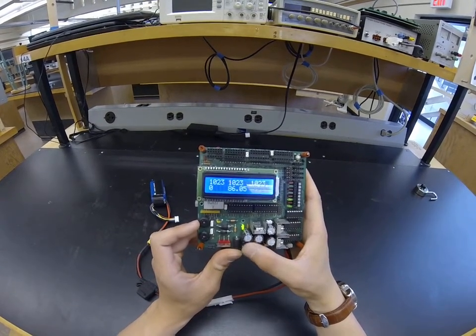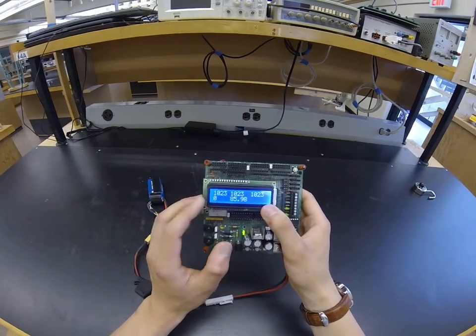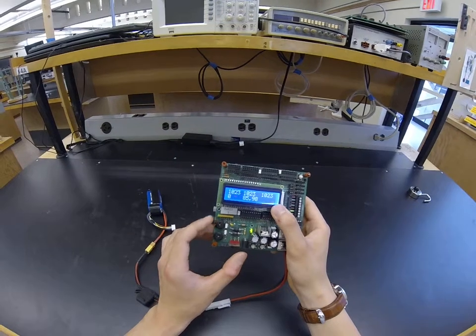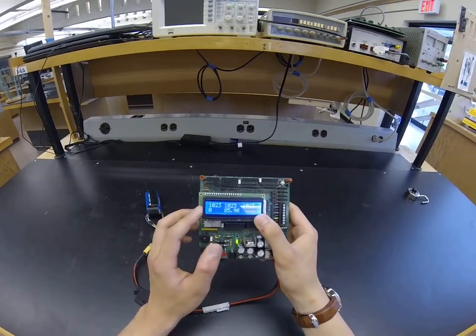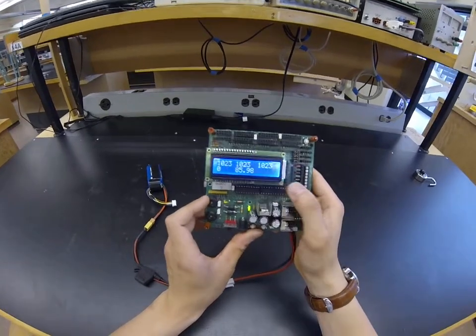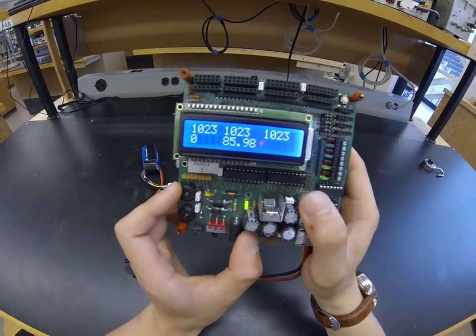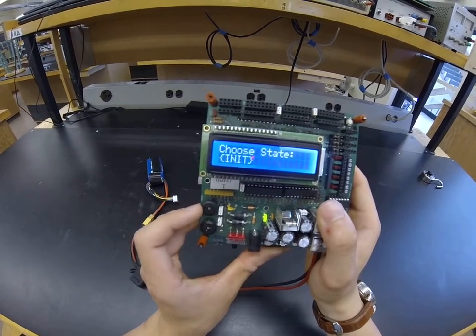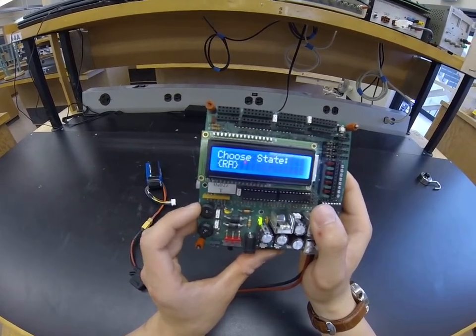You'll see here that it also displays a lot of information according to which state we're in, right? And it will also cycle between telling us what state we're in. Anytime we press the stop button, so I'm going to press the stop button right now, we're able to switch between all our states in our state machine.